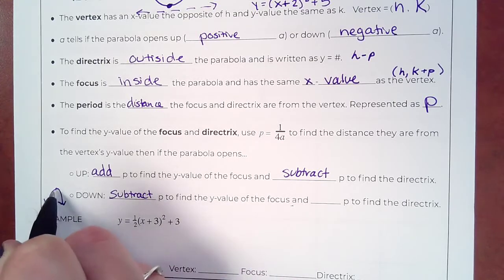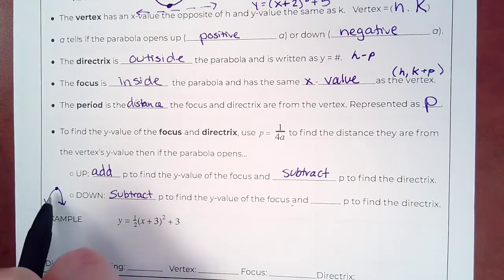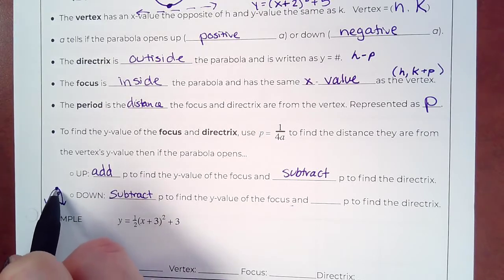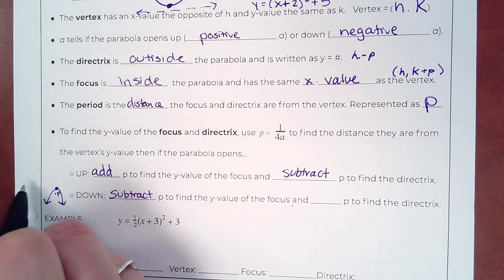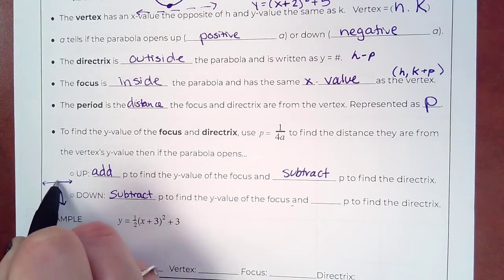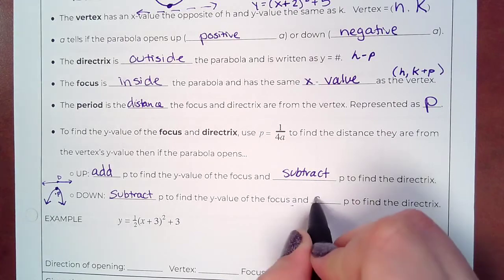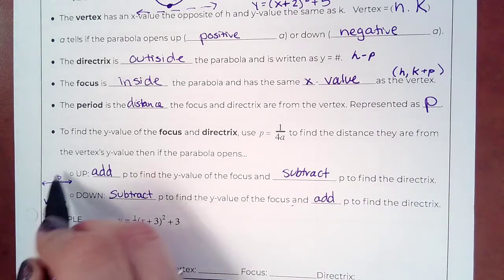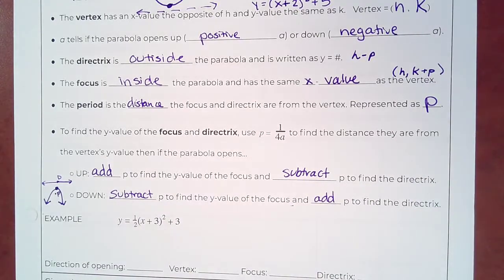So the vertex would be here, the focus would be inside, so we have to go down, so subtract. And the directrix would be up here, we have to find that value for the directrix, so we would add that because we're going up to find the directrix.